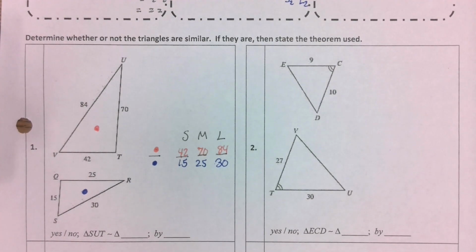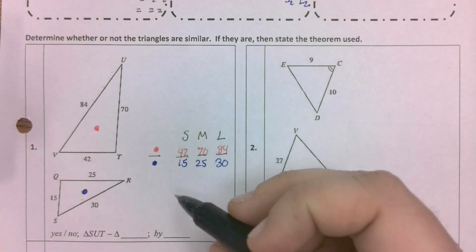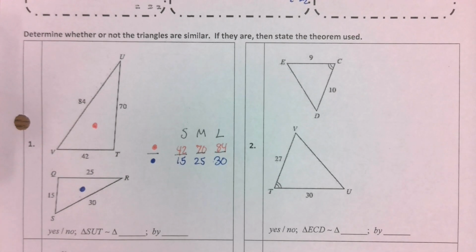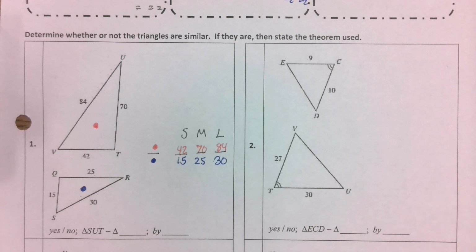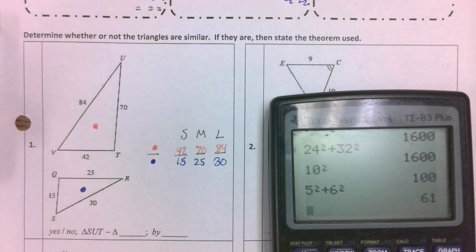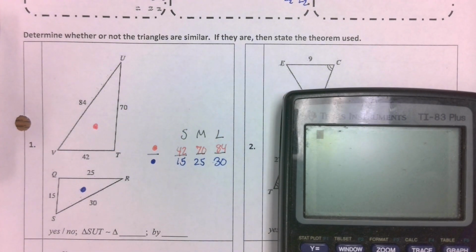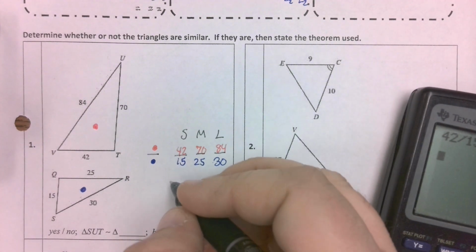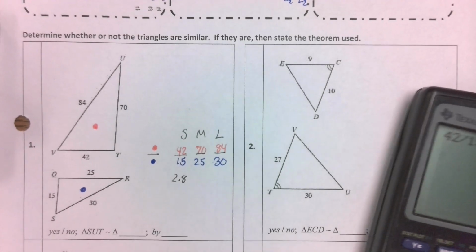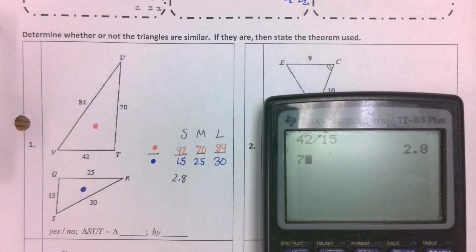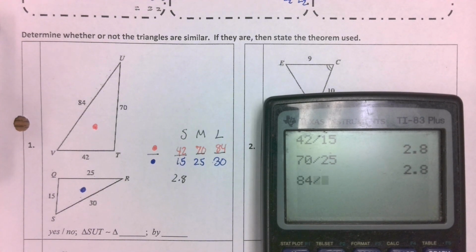Now you can reduce your fractions, and if you simplify them, you'll find that they all come out to be the same value. If I reduce them, they will equal each other. Or, if you'd like, you can go ahead and in your calculator do the top number, 42, divided by the bottom number, 15, gives me 2.8. And you need to do this for each one. I have 70 divided by 25, 2.8, 84 divided by 30, 2.8.